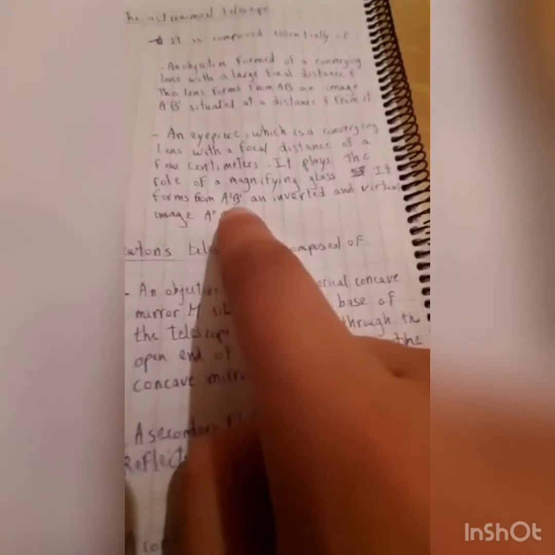An eyepiece, which is a converging lens with a focal distance of a few centimeters. Here the eyepiece is also converging, not a diverging lens, with a focal distance of a few centimeters. It plays the role of a magnifying glass. It forms from A prime B prime an inverted and virtual image A second B second.